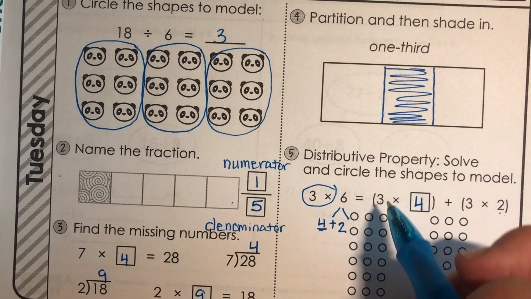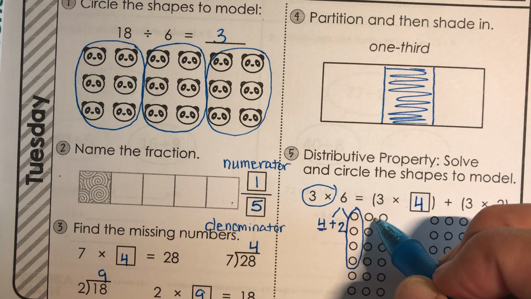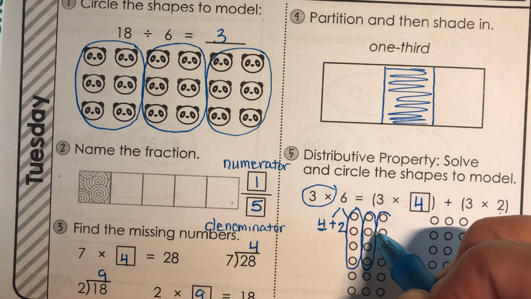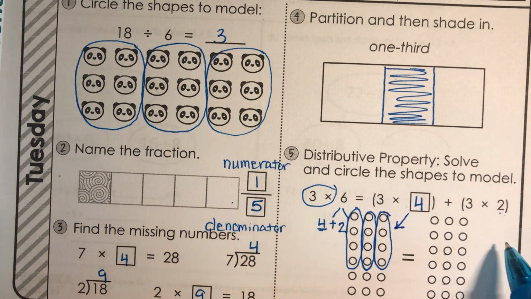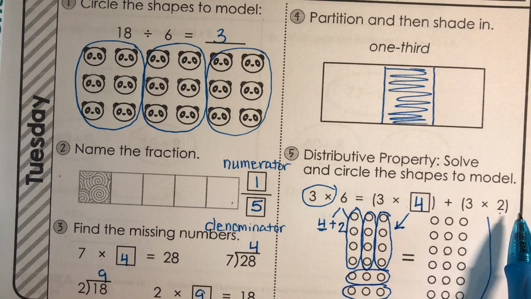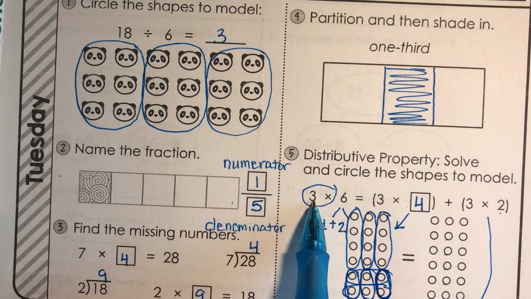1, 2, 3, 4. Whoops. Yep, Miss Parrot just messed up. That's okay. So right there are my 3 groups of 4. That's this problem. This problem I'm going to put down on these 2 circles. 1, 2. Oh, jeez. Don't watch what I did. 3 groups of 2 would really look like this. Oh, me and Miss Parrot. Oh, all messed up. And then this first one was saying 3 groups with 6 in it.